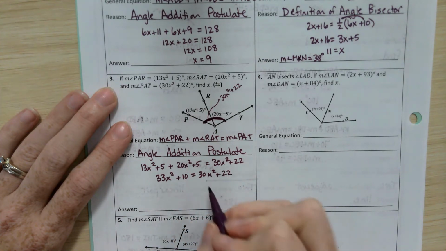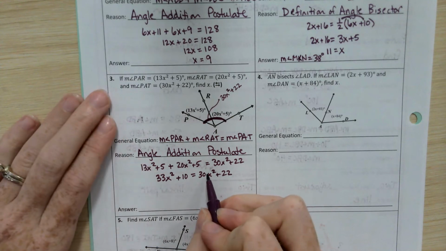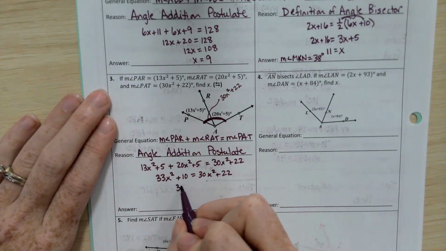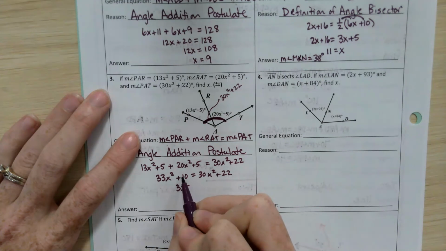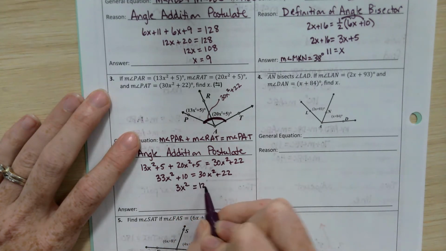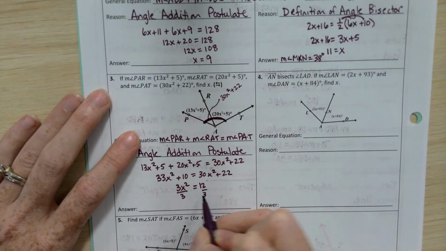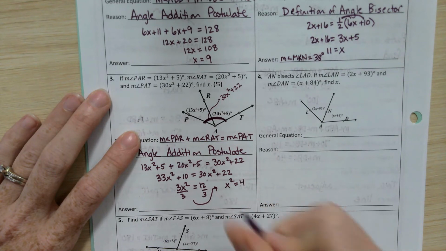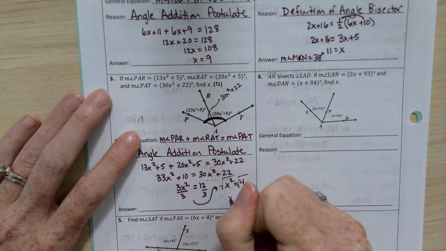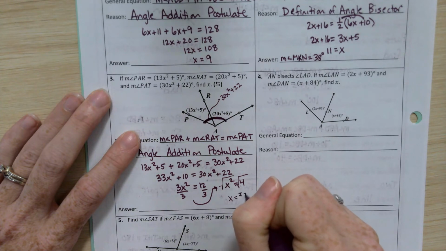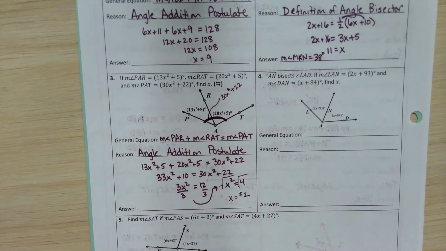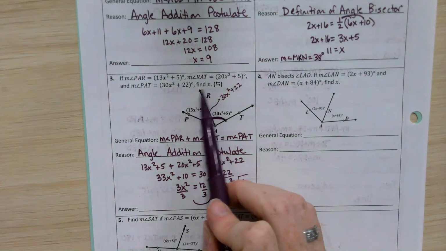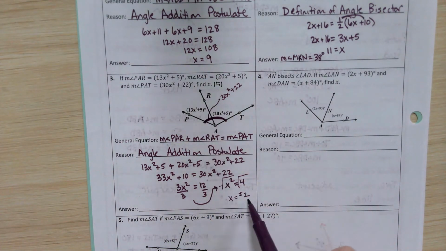And since I only see x squareds and no x to the first, I'm going to move all the x squareds to one side of the equation, so there'll be 3x squareds. I'm going to move the numbers to the other side of the equation, so subtract 10 gives me 12. Simplify to figure out what x squared is equal to, and then I can solve this one with square roots, which gives me both positive and negative 2. Doing a quick check, my goal is to find x, so as long as both of these answers work, I'm going to have two answers to this problem.